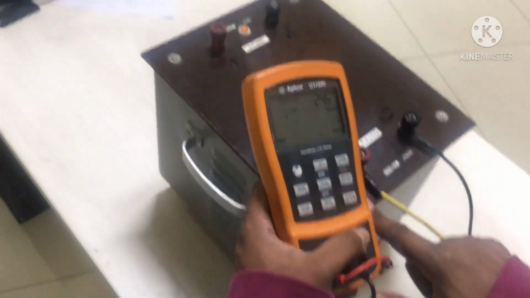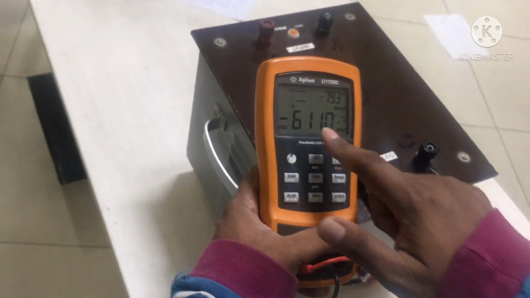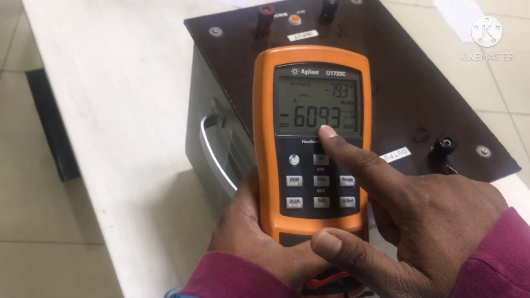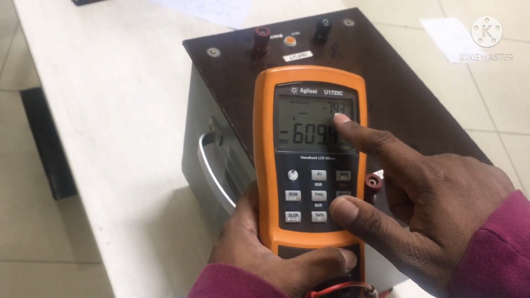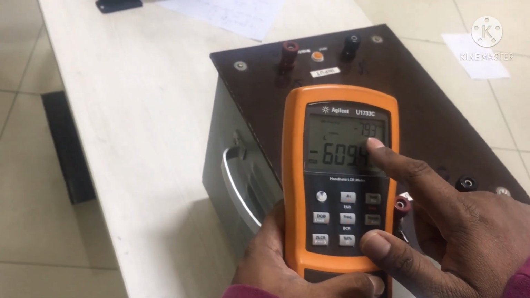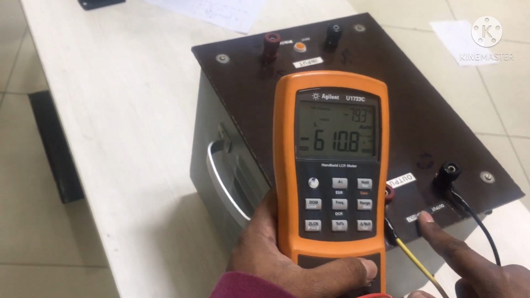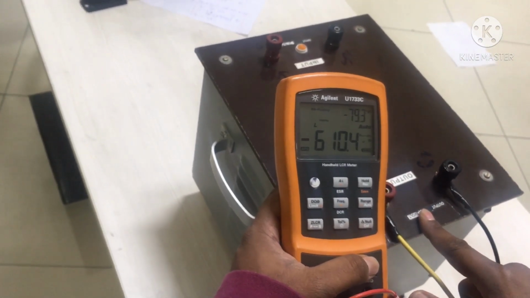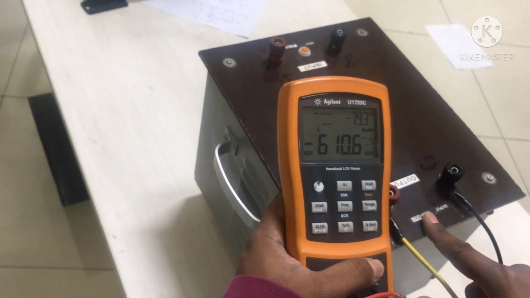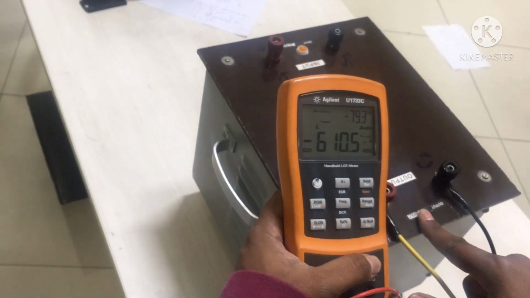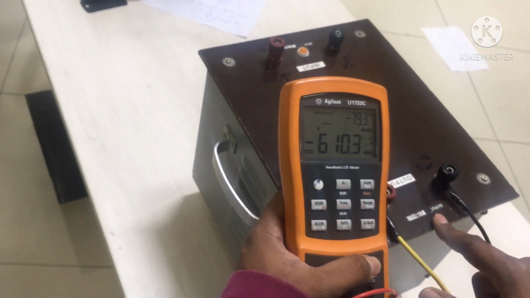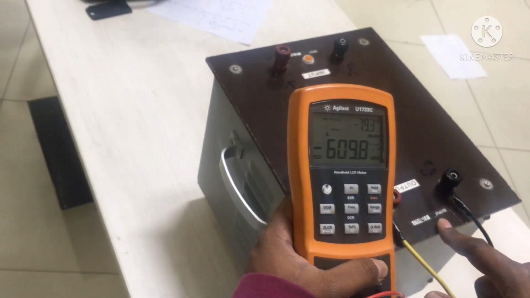For 100 kHz, the value of inductance is giving negative, and if we observe the impedance angle, it is minus 79.3 degree. We know if the impedance angle is negative, then we can say that the DUT has resistance and capacitive behavior.